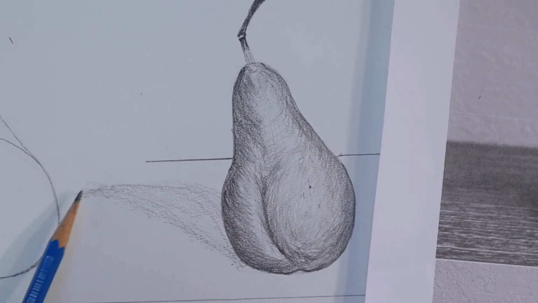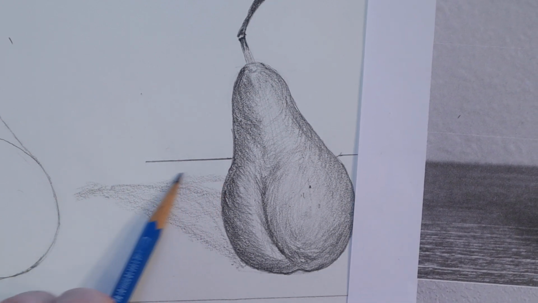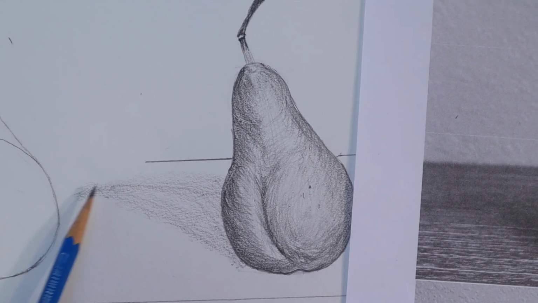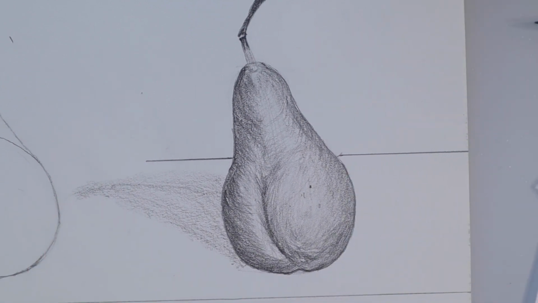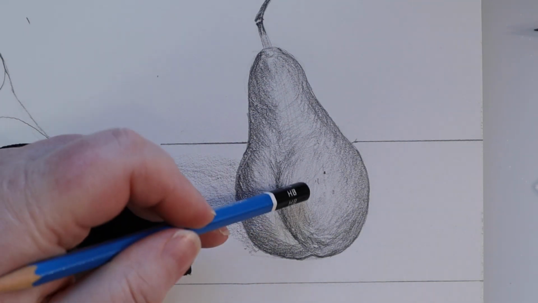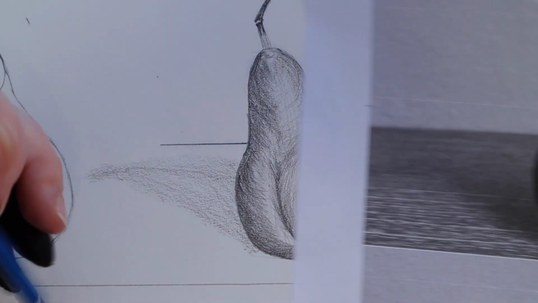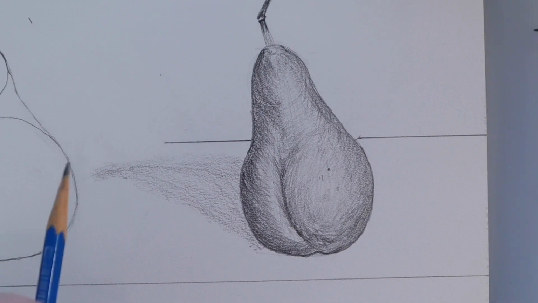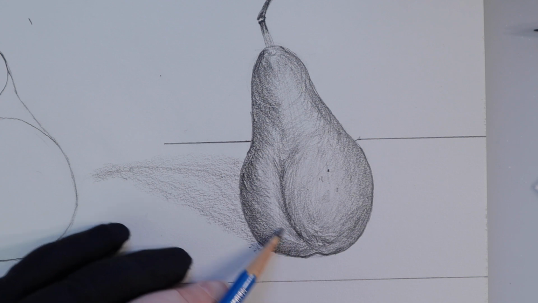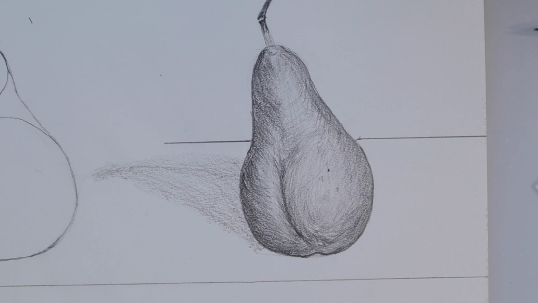And sort of just come over like that. So that's the shadow. So we've got a highlight. This is the highlight here. And actually the highlight shouldn't be that far down on this base area, so we should probably fill this in a little more here. There, that's better.